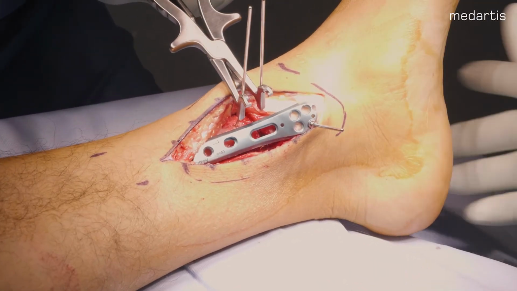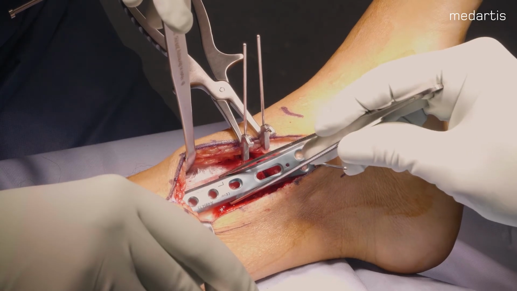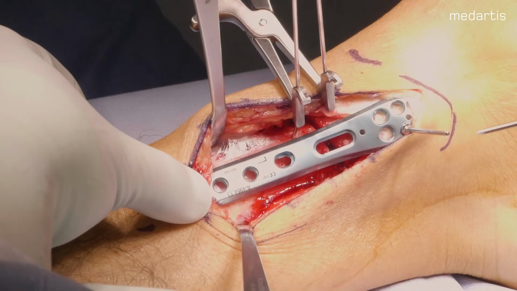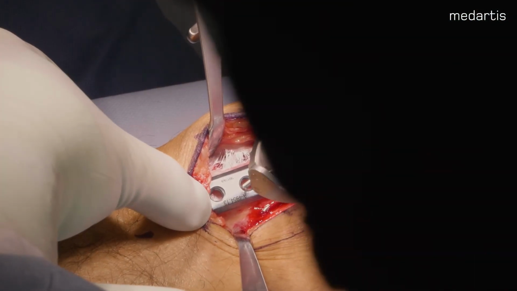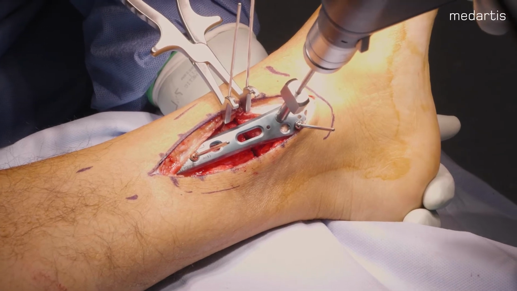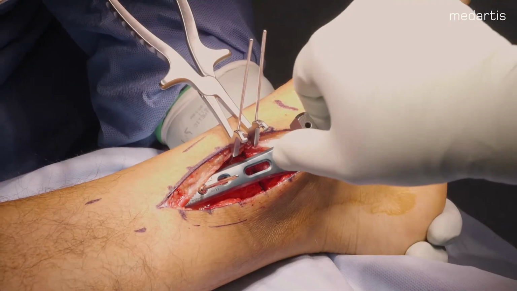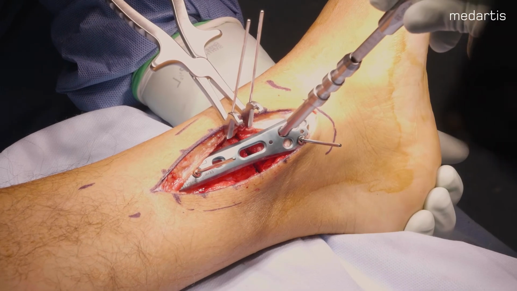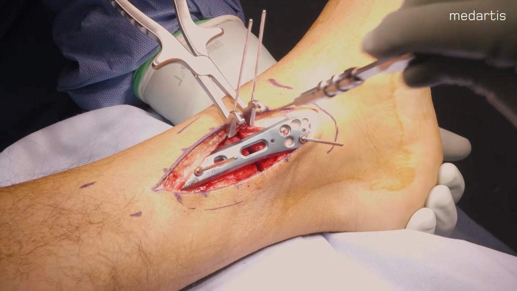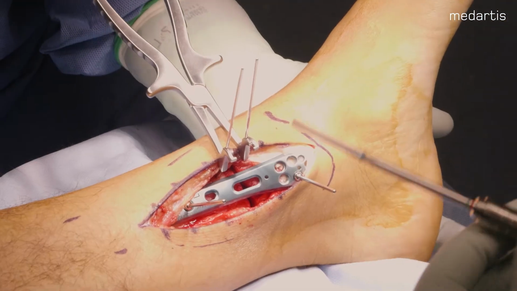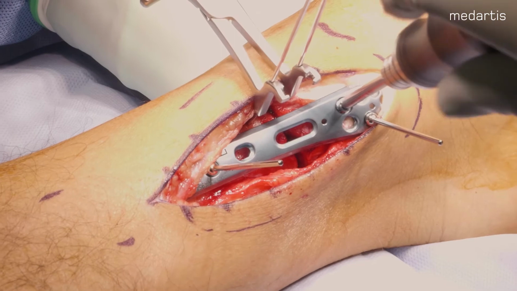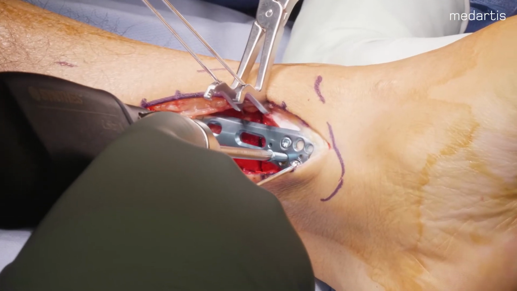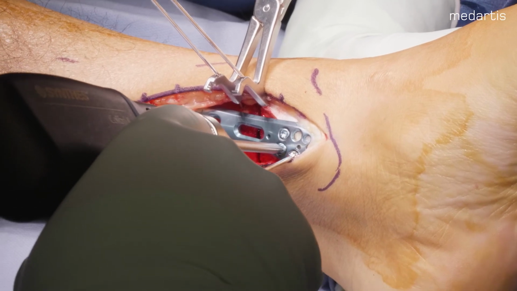The plate is centralized on the shaft and a second olive K-wire is inserted to provisionally fix the plate proximally. Locking drill guides are used to drill all the distal locking screws, which are measured and then inserted under power. The final TriLock locking is performed by hand. The most distal 3.5 screws are drilled unicortically.